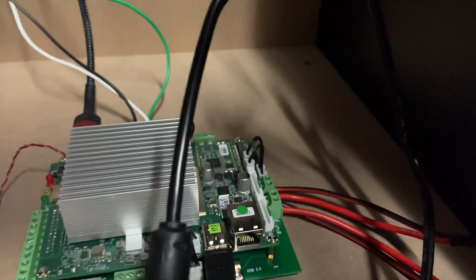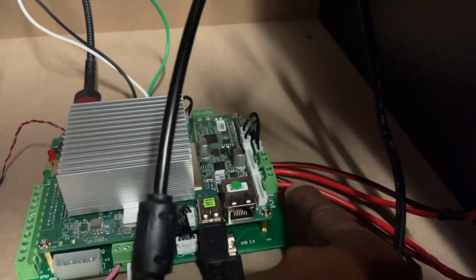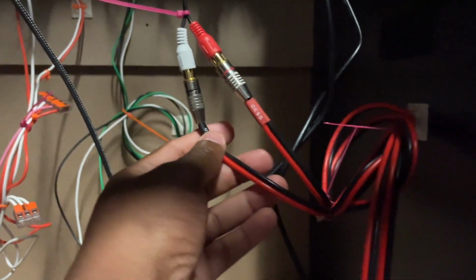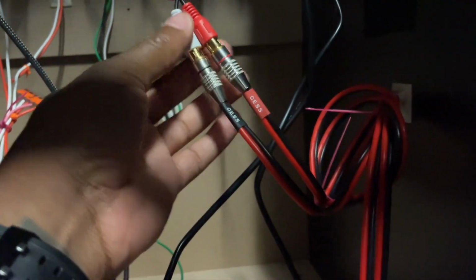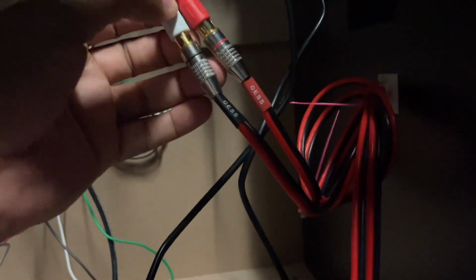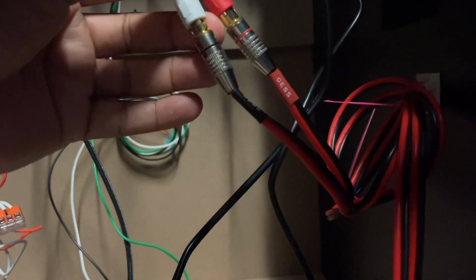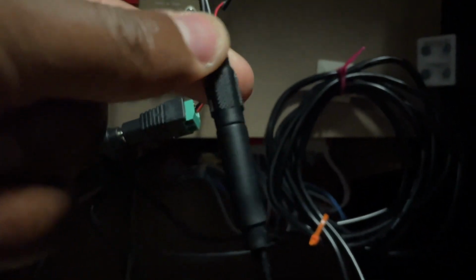So the other difference here is the speaker. We have the speakers just left and right coming out, and that goes into these RCA connectors. I believe it's female or male, let's see. So this is bare wire to RCA female, so bare wire over here, RCA female here, and then we have RCA male to mini jack, right?